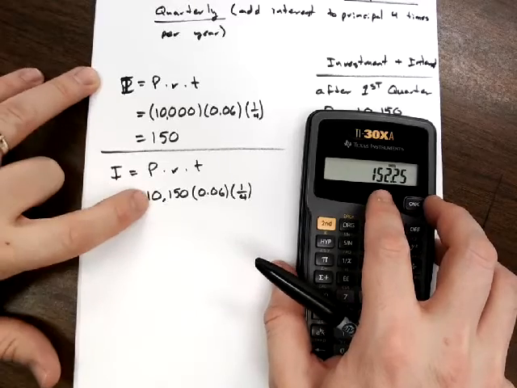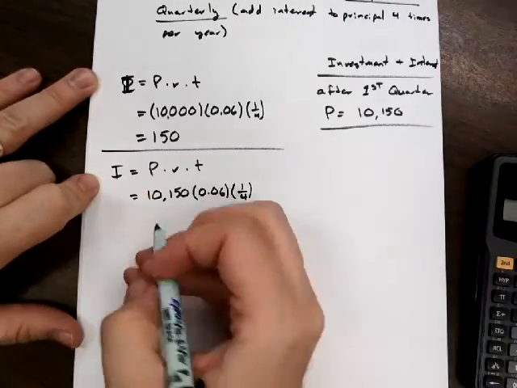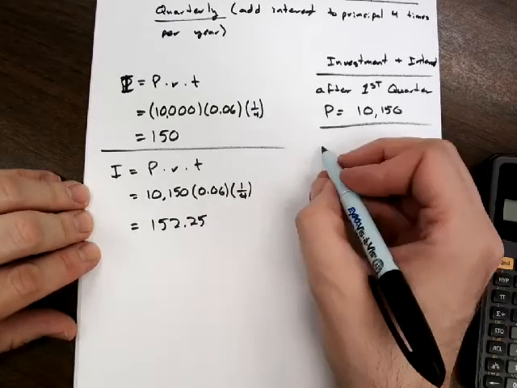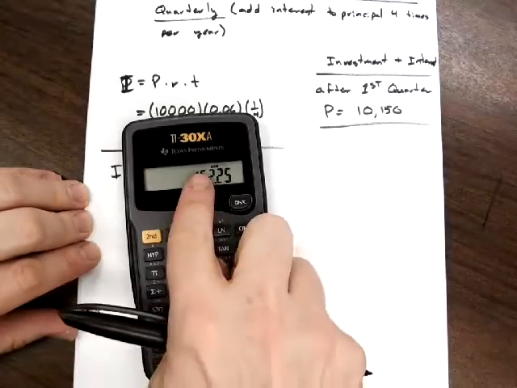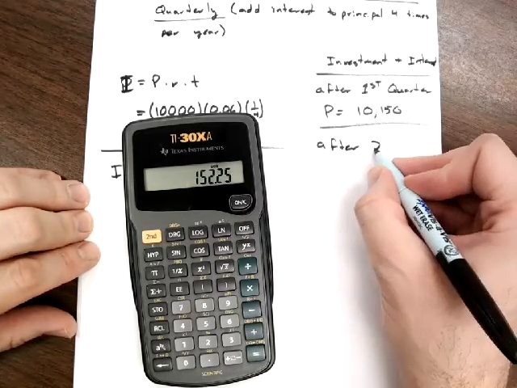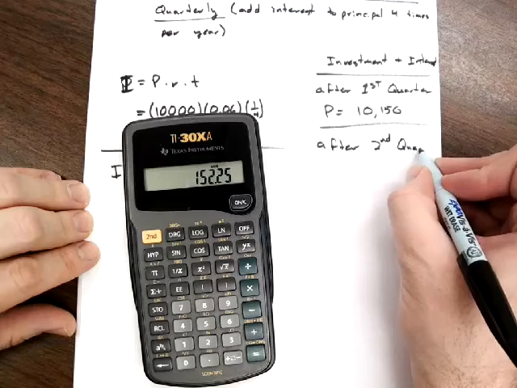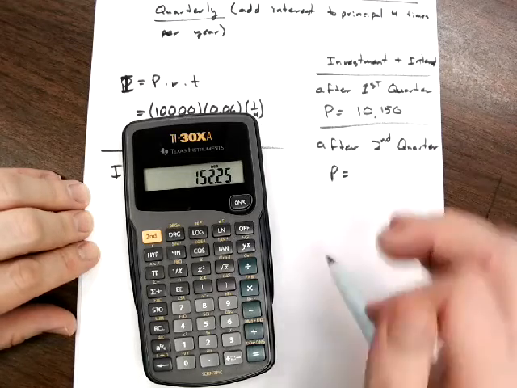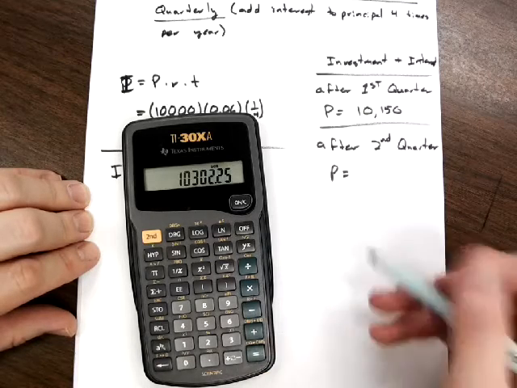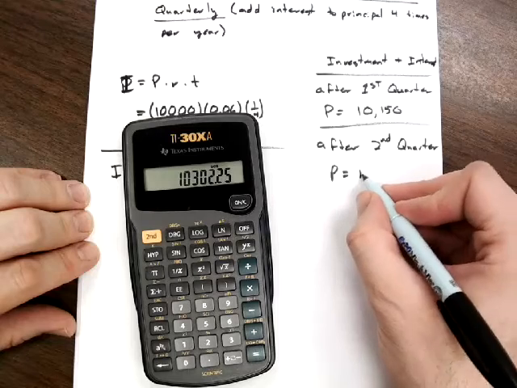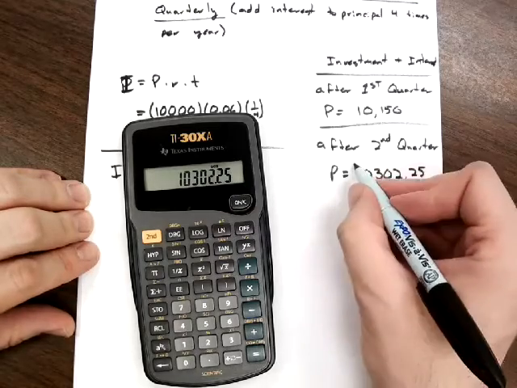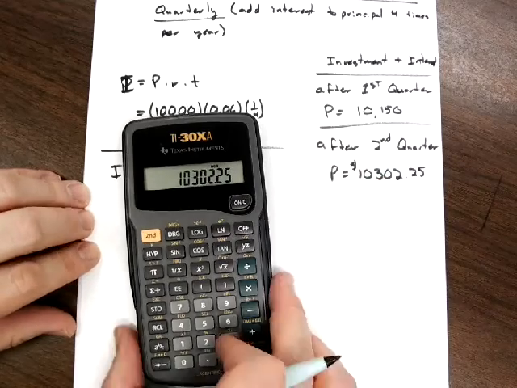Oh, looks like I've got a little bit more this time. I'd expect that. My principal has gone up. So here my interest is going to be $152.25. Okay, well let's take that $152.25 and add it to my new principal. So after my second quarter, my principal is going to be equal to, let's see here, let's add this to 10,150. Oh, so now my principal is $10,302.25. Wow. Okay, let's see what happens when I do it again.